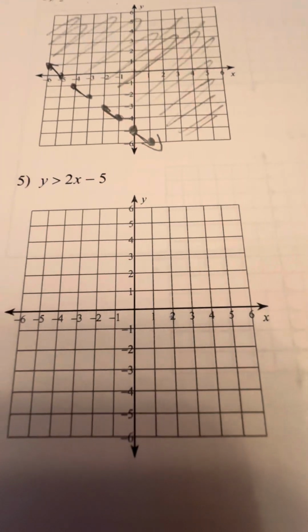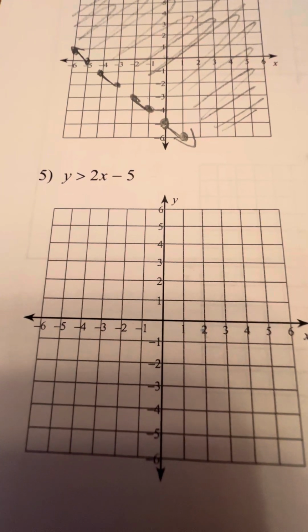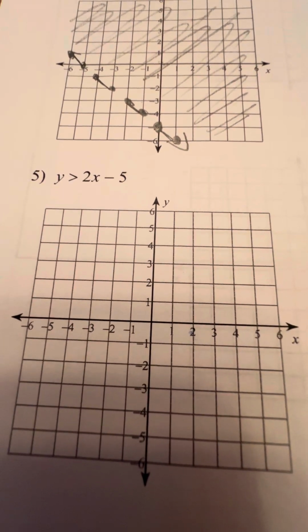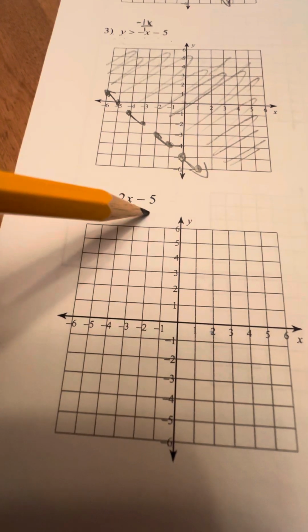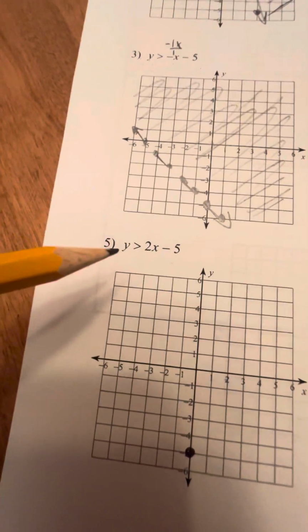So we are graphing on coordinate grids and we are doing something similar to y equals mx plus b, but these are inequalities, so they're a little bit different. When we're looking at this, we do see the -5, so just like we would with a regular graph, you would start at the y-intercept at -5. And then we look at the graph here.